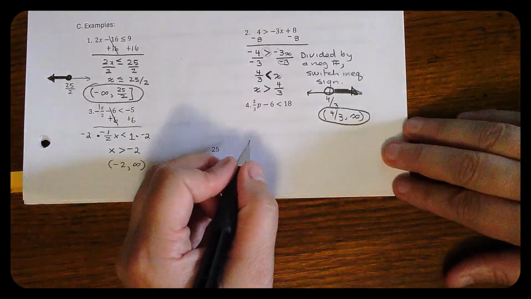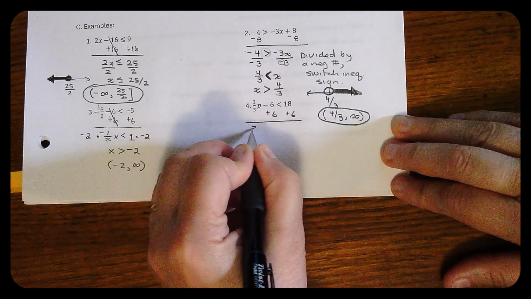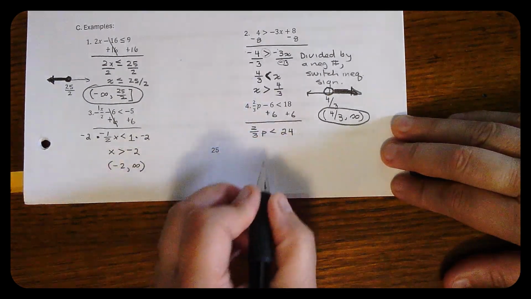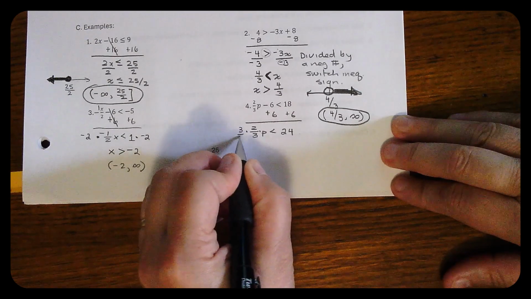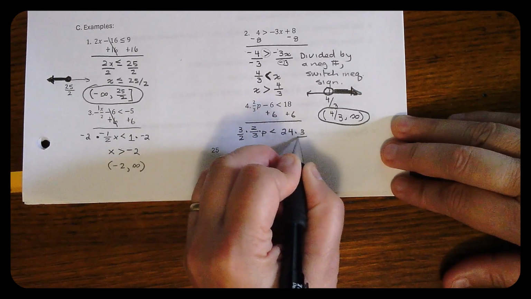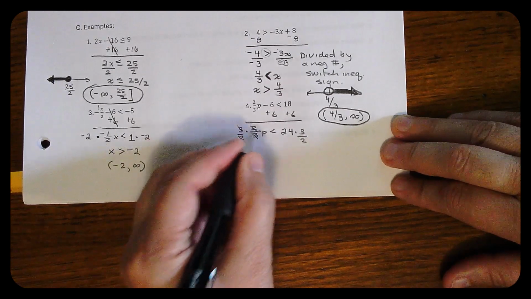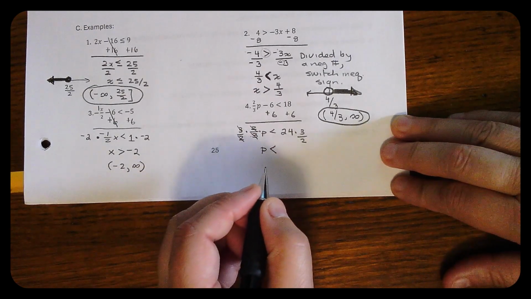Okay. All right, next one, let's add 6. So that's 2/3 p is less than 24. And then to get rid of 2/3 times p, we can multiply by the reciprocal. And at any time you can pick up the calculator. This 3 divides out, this 2 divides out, leaving p. We didn't multiply or divide by a negative, so it stays less than.